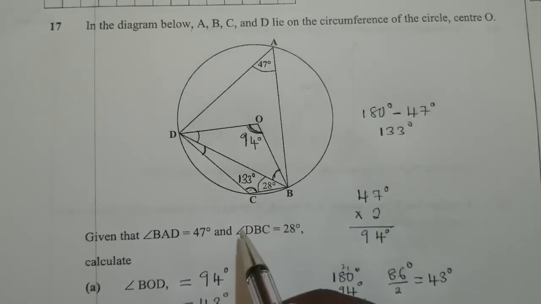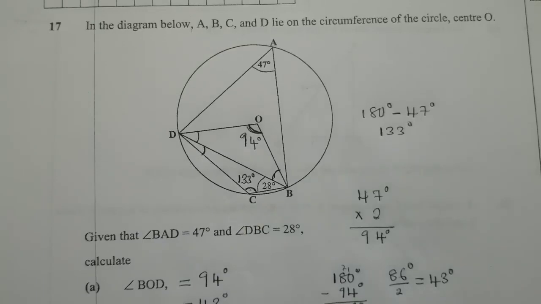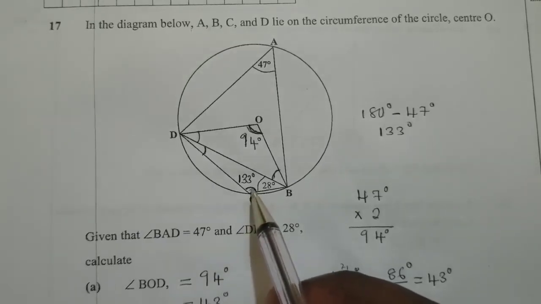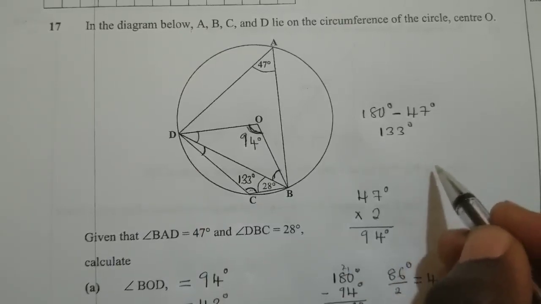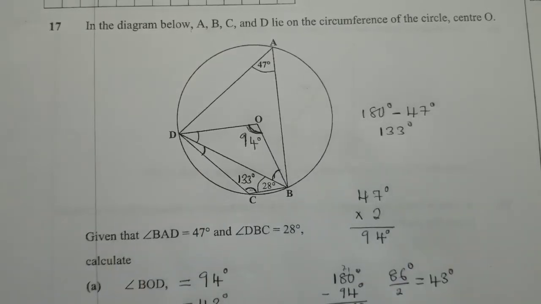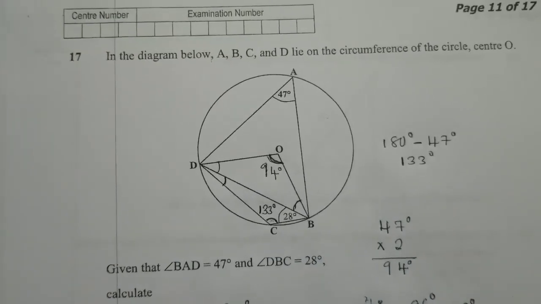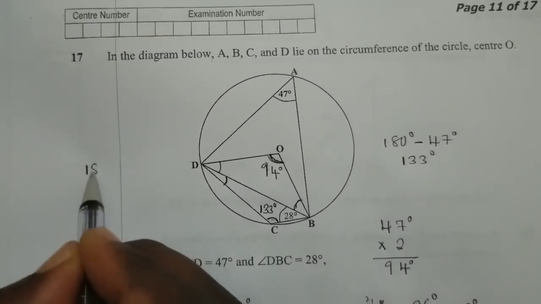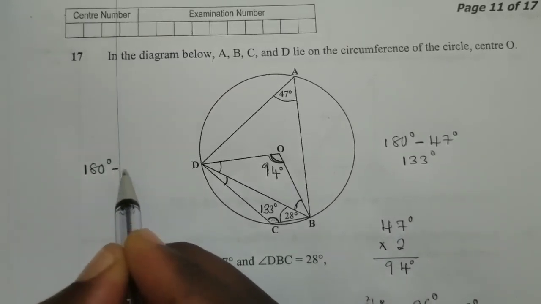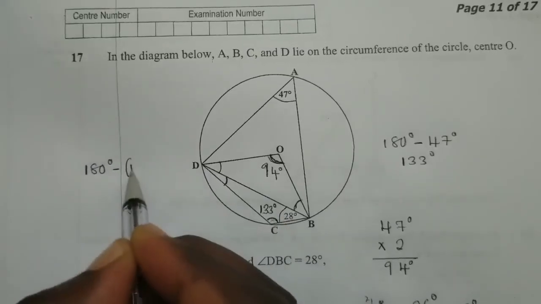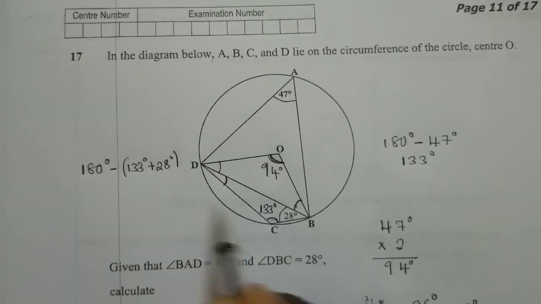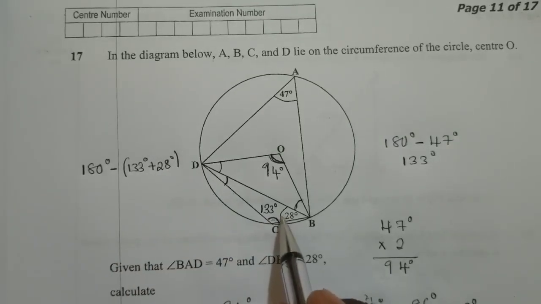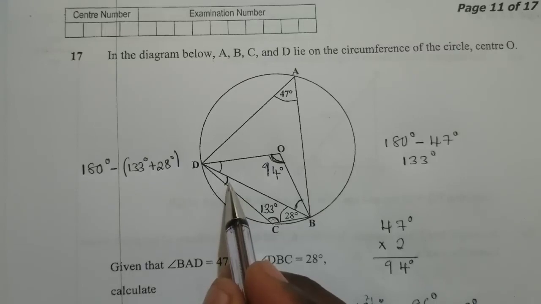So what do we do next? We use the property of a triangle. Remember, when you add this angle plus this angle plus this angle, you must get what? 180. So what we're going to do is this. Let me put it here so that we differentiate. We're going to say 180 degrees minus the addition of these two, 133 degrees plus 28 degrees. So when we add these two and we subtract from 180, we'll get the angle which is right here.